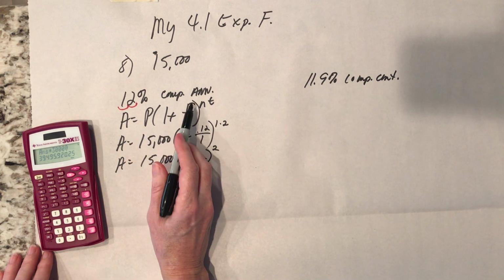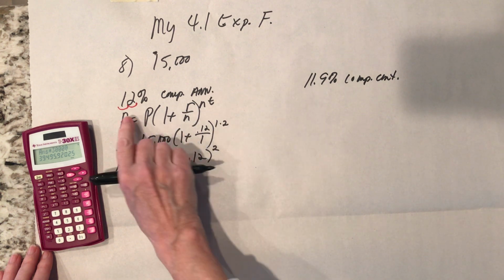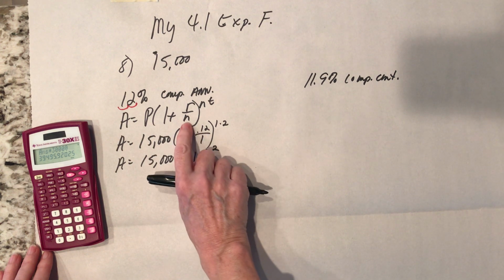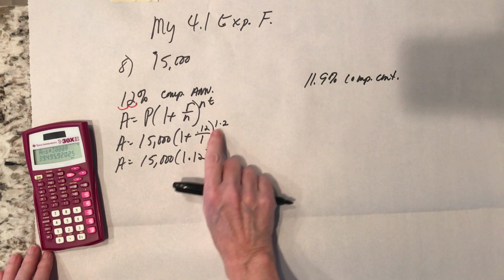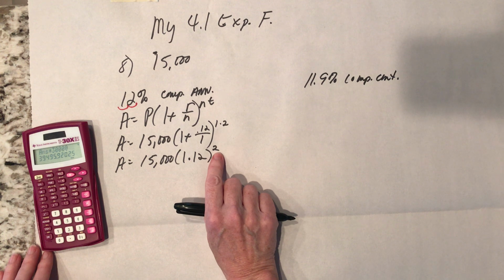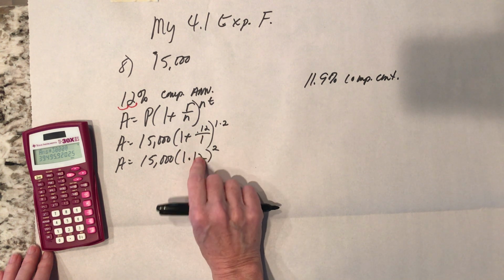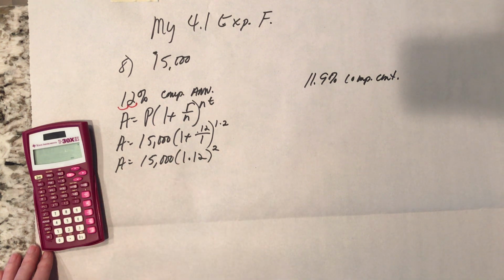Here's the formula that you use whenever you're compounding anything except continuously. Stick them in there. We've got 12%, move it over 2 places and we get 0.12. How many times is it being compounded each year? Just once. 1 times 2 years, because we've got the stuff in the bank for 2 years. So 0.12 over 1 gives you 0.12. Add those together.